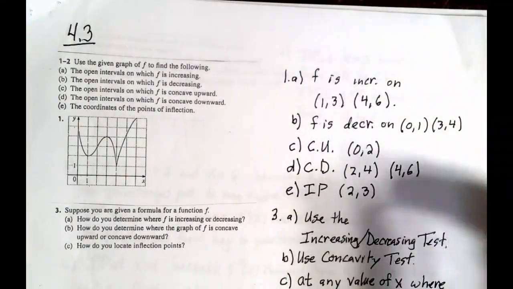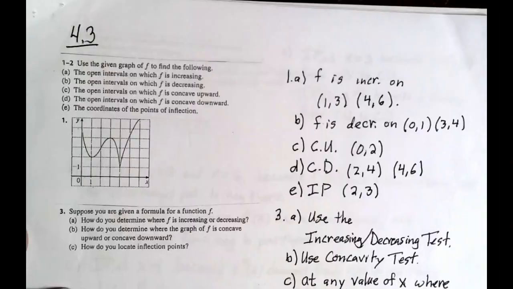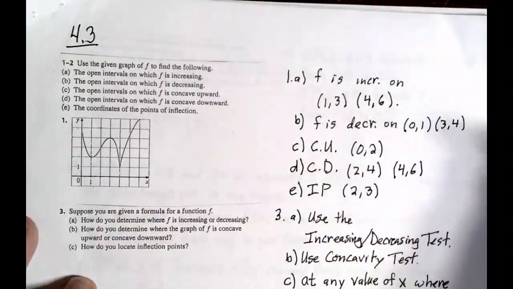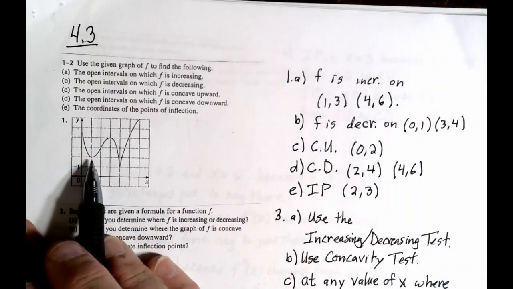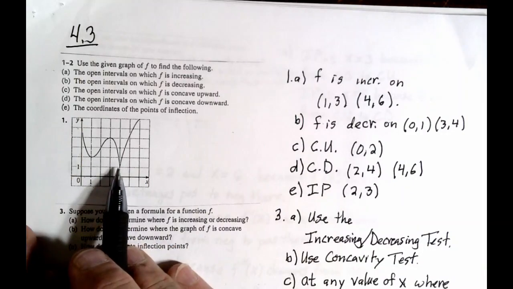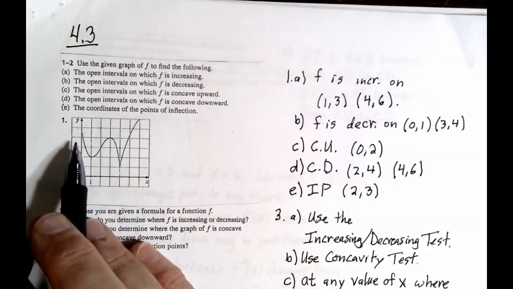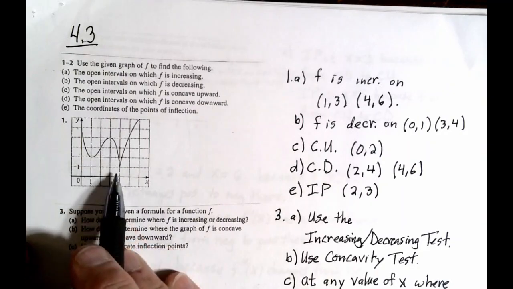Alright, so let's continue with 4.3, the exercises. These are done in the same order. You'll see them on your WebAssign assignment. So they ask you, where is it increasing? It's increasing from 1 to 3 and 4 to 6. And where is it decreasing? From 0 to 1 and 3 to 4.